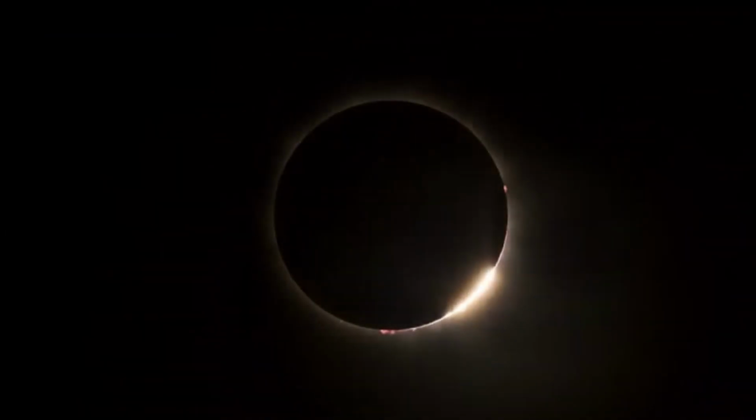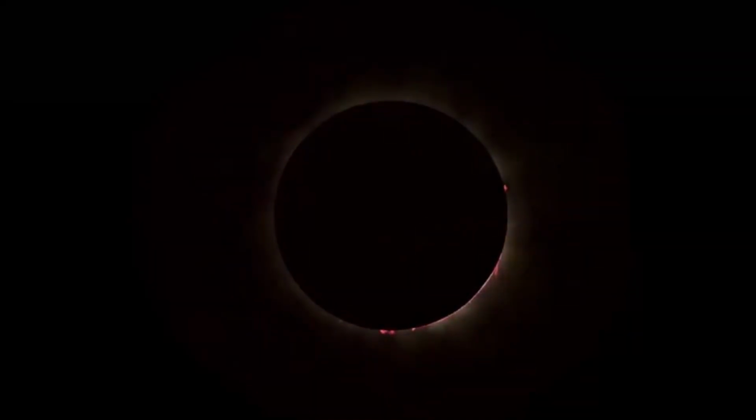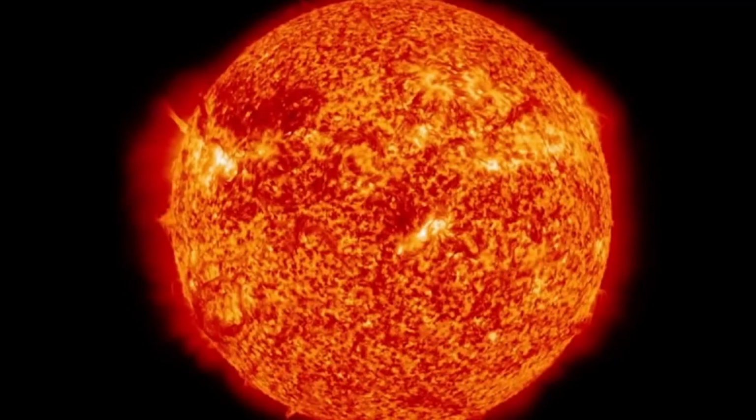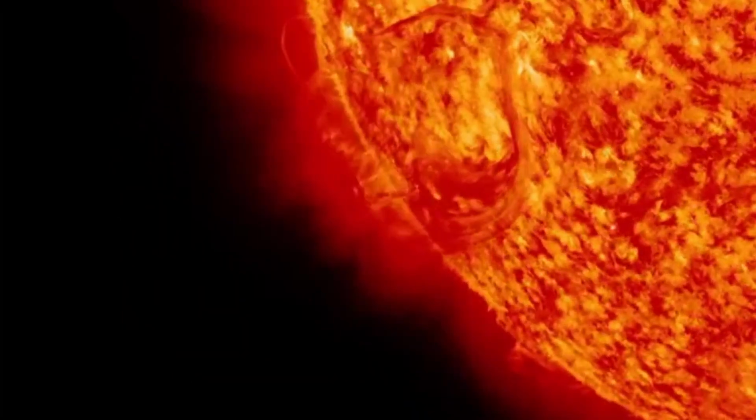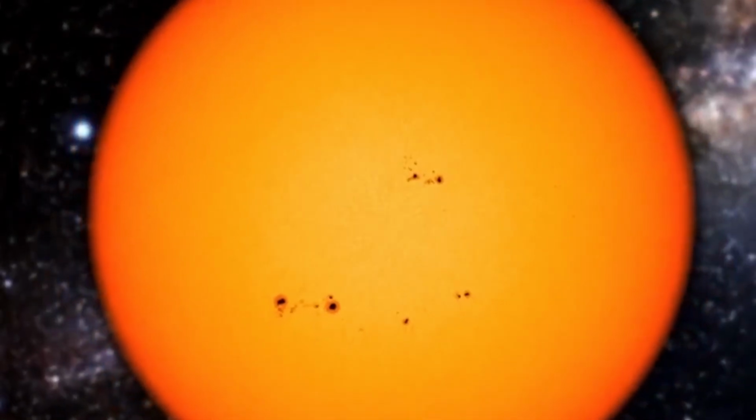Eventually, a star will run out of fuel. When this happens, it will begin to cool down and contract. For small stars like our Sun, this process will take billions of years. But for larger stars, it can happen much more quickly.